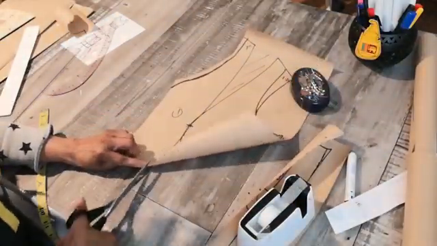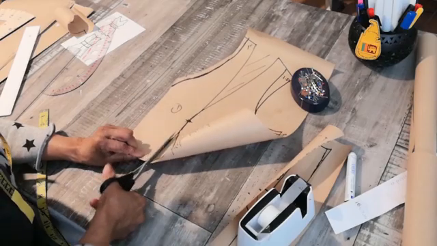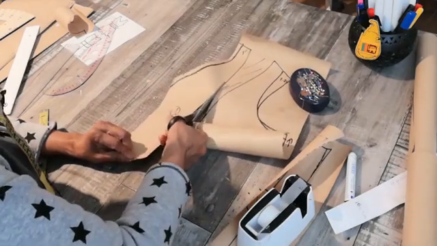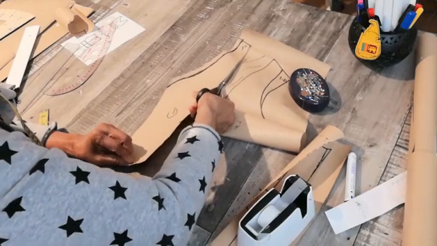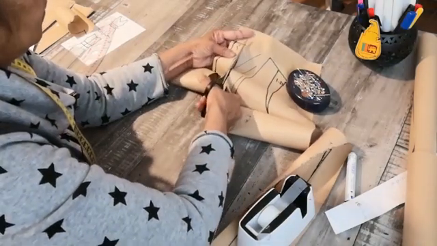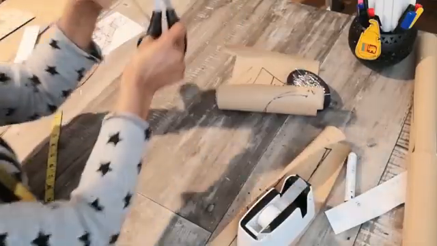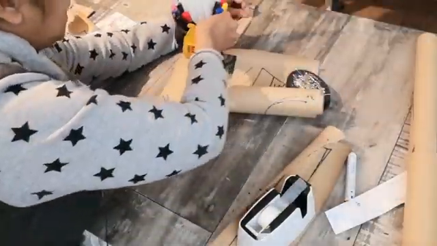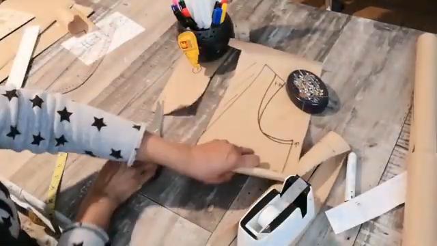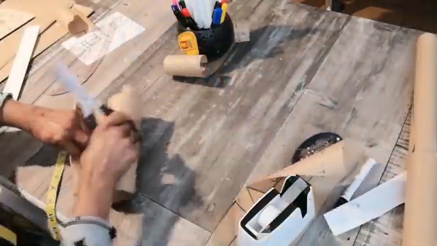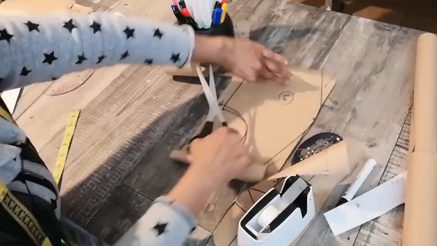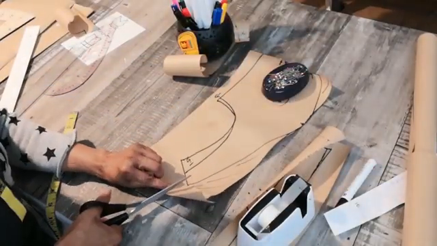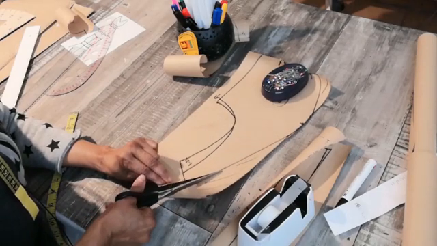And I'm going to separate these two. This is the front part, first part. This is the second one. Look, I'm going to cut.